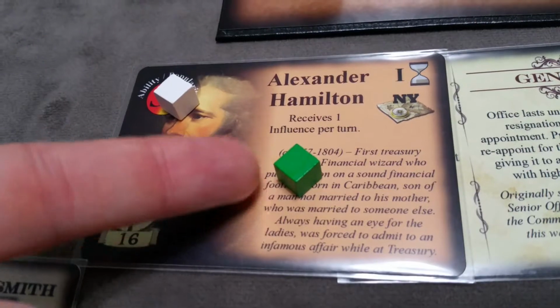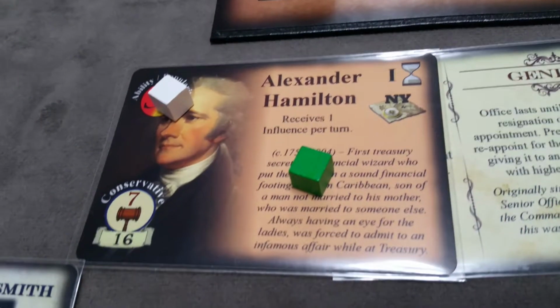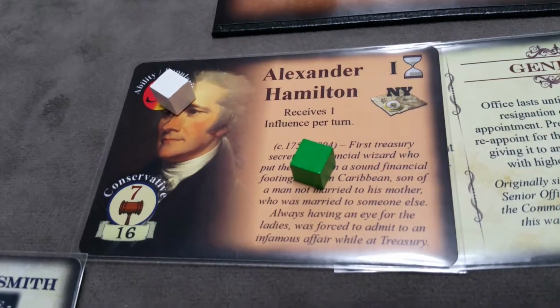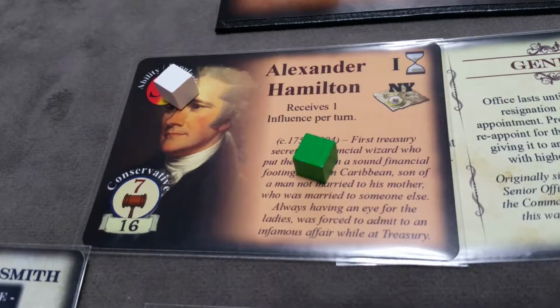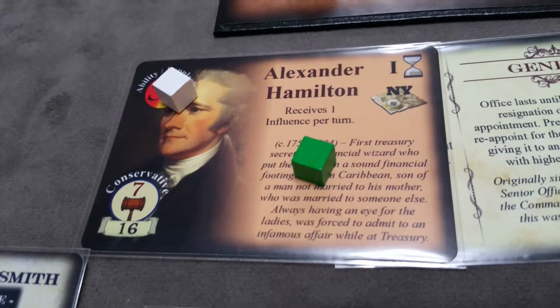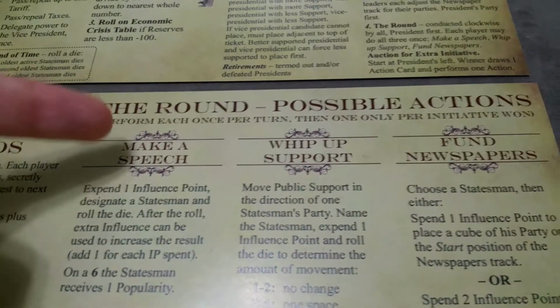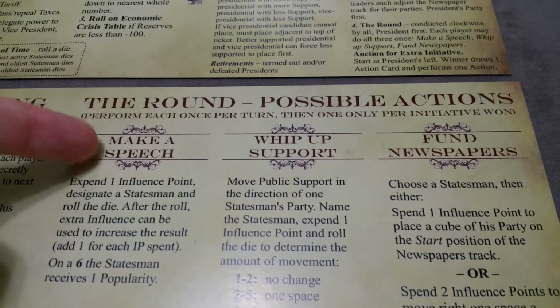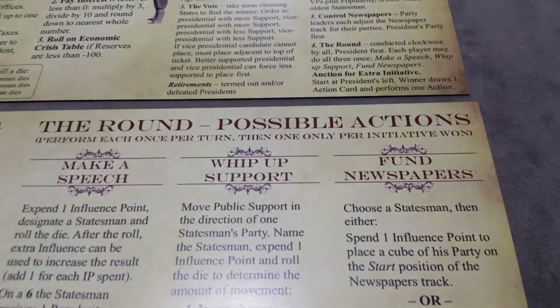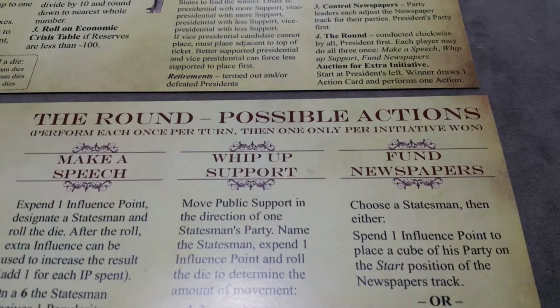Always remember that any influence points on a statesman card can never be moved. They can only be used in solving the issues or on the 3 activities that actually take place during the people phase. Make a speech, whip up support, and fund newspapers. So we'll cover those.